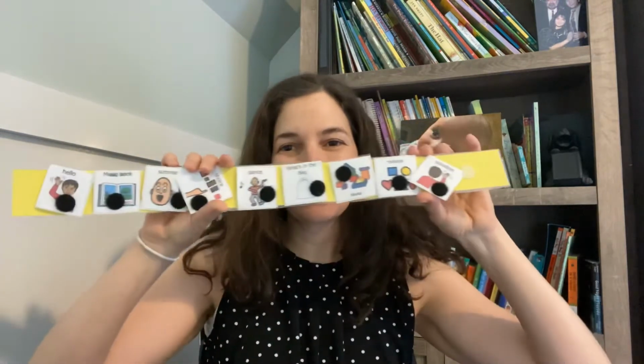So I wanted to just share with you something that I use every time I have a session with a child. I actually do not leave home without it. It is something that is so important, and I really depend on it to get through a session with my students. And that is a visual schedule.